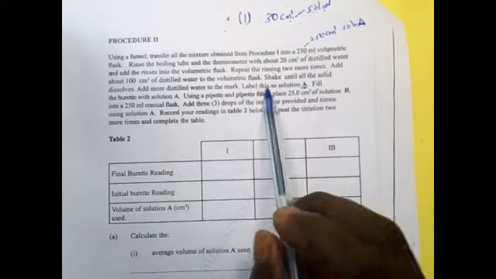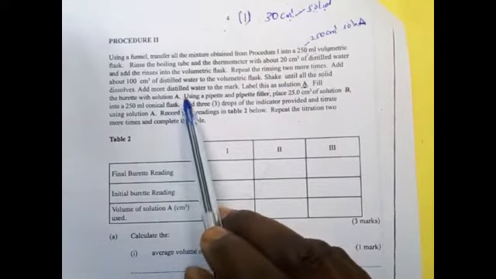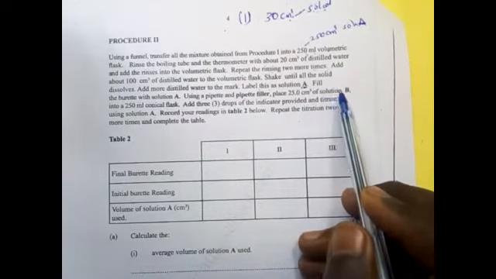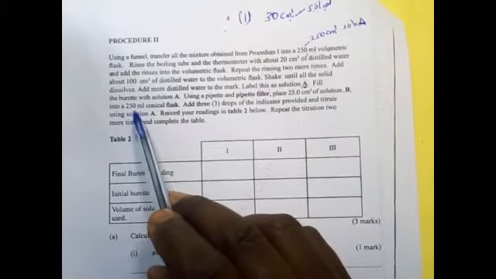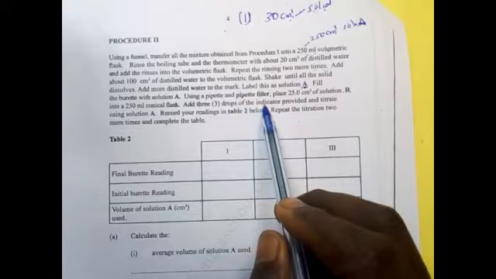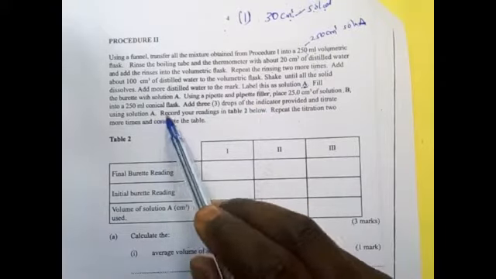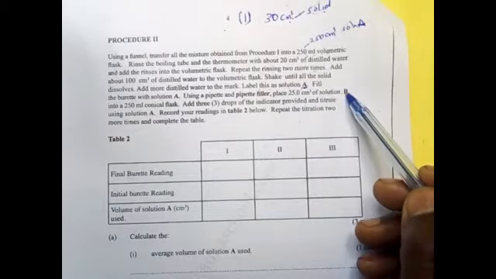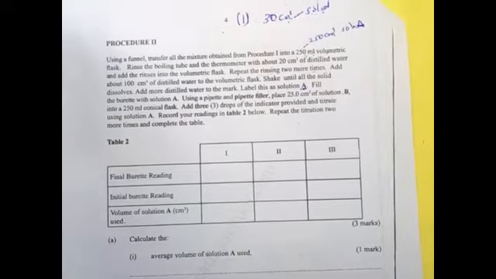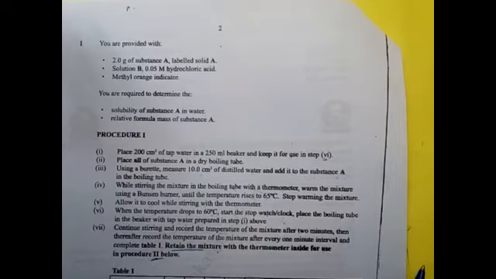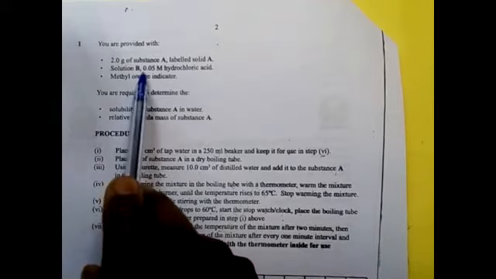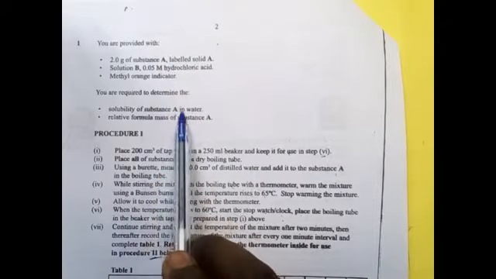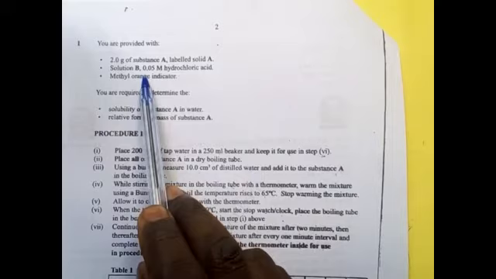Fill the burette with solution A using a pipette and a pipette filler. Place 25 centimeters cube of solution B into a conical flask. Add drops of indicator provided and titrate using solution A. Now we are titrating solution A against solution B, but we know what solution B is: 0.05 molar hydrochloric acid. Now that one we know. So A is going to react with B in procedure 2.